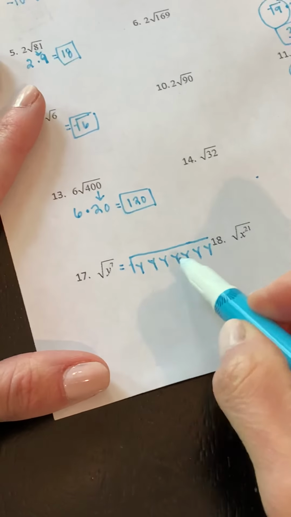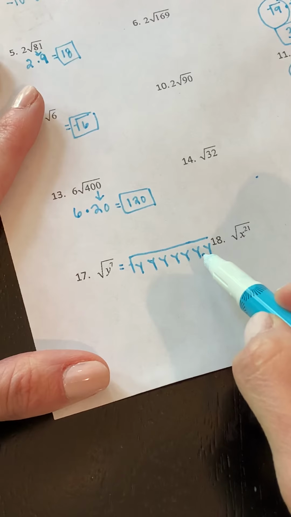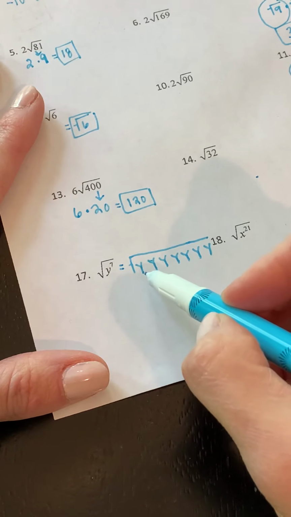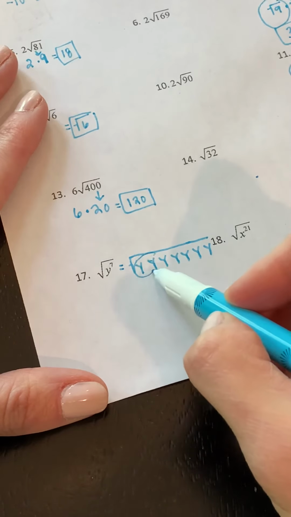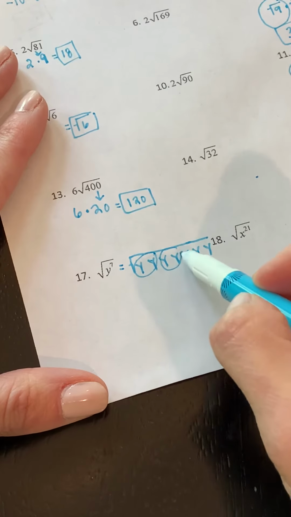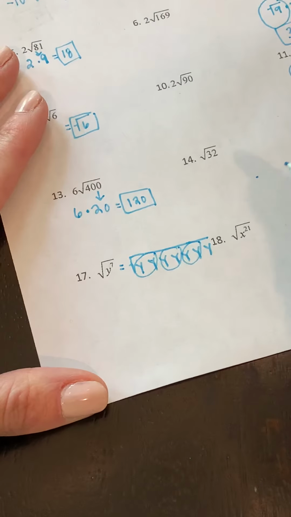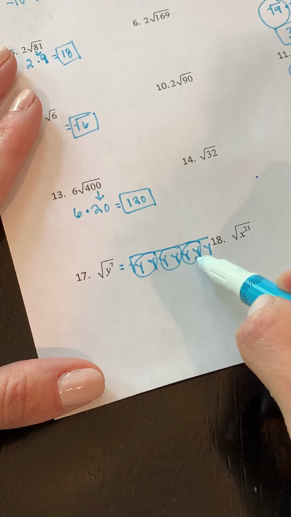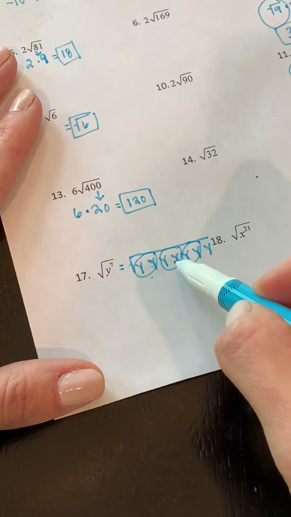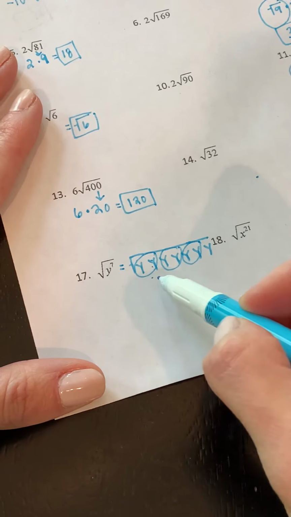So I have 7y under there, and I'm looking for perfect squares, which means 2 of them multiplied together. So I'm going to look for groups of 2. The way you simplify it is the number of groups of 2 you have is what you take out. So I know I have 1, 2, 3 groups of 2.